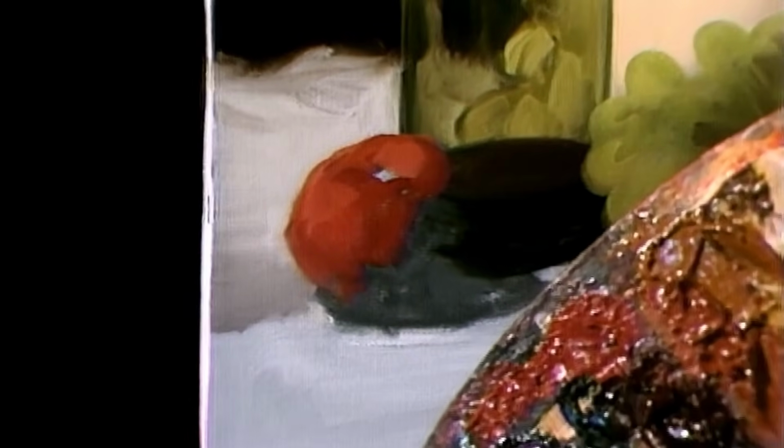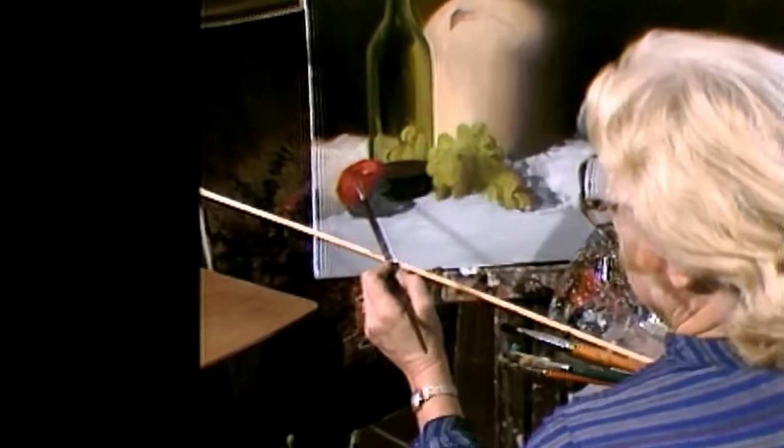So now, darken the red, alizarin crimson and Grumbacher red mixed together with its complementary green to reduce its intensity. Look what happened here. To then paint in the shadow.